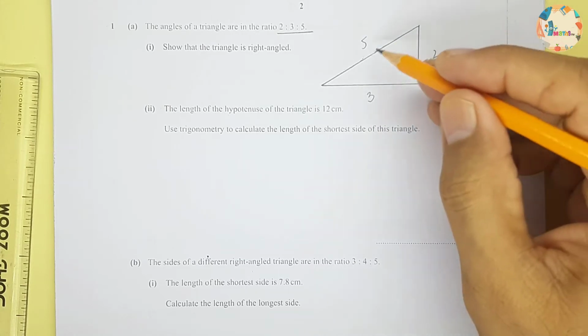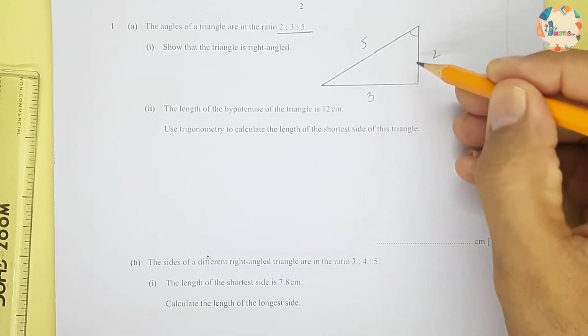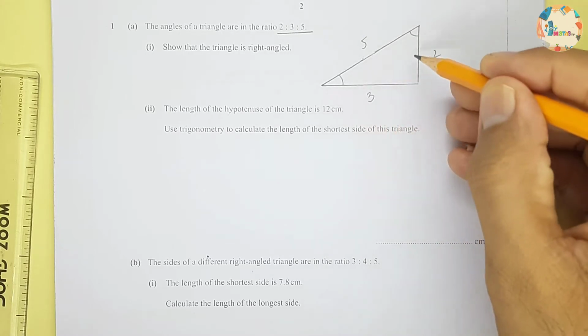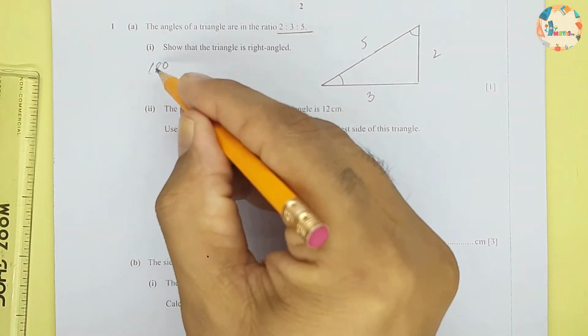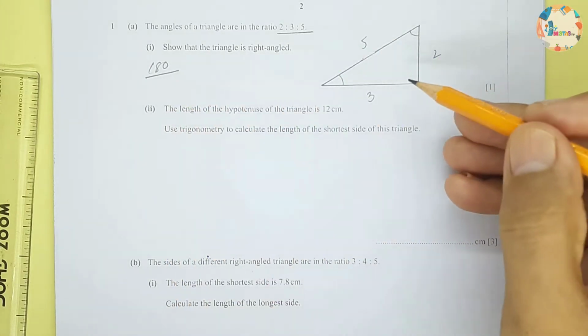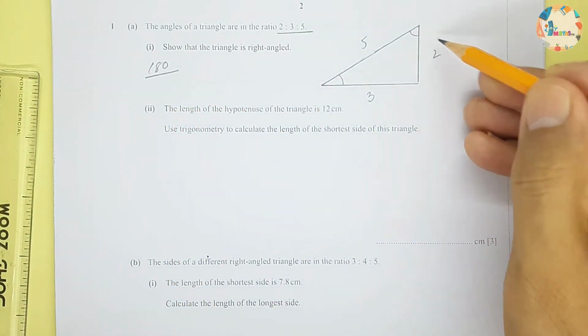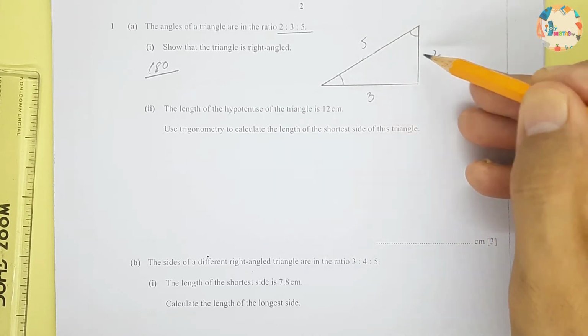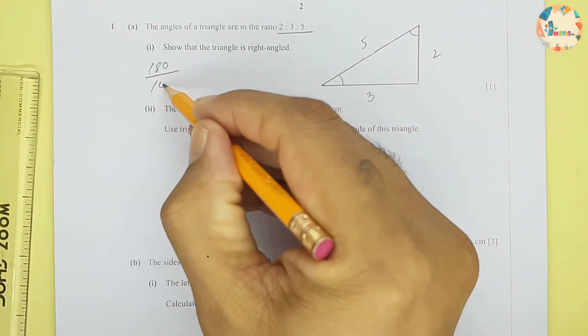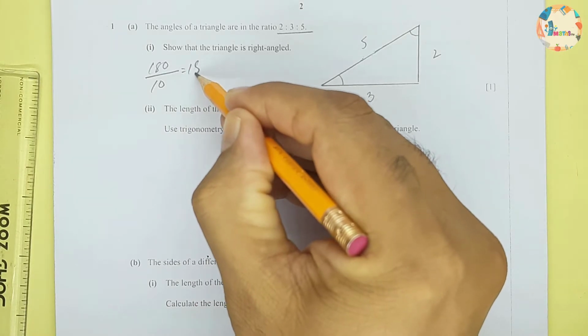Now we know that interior angles of a triangle add up to 180, so we can write 180 divided by the sum of ratios, which is 3 plus 5 plus 2, will be 10. So 180 divided by 10 is equal to 18.